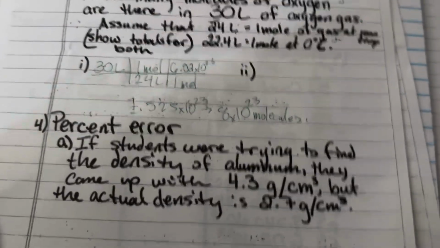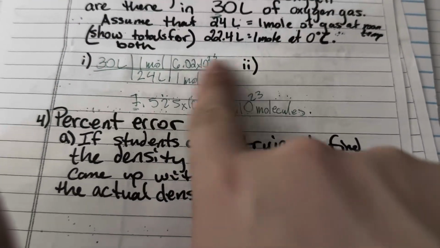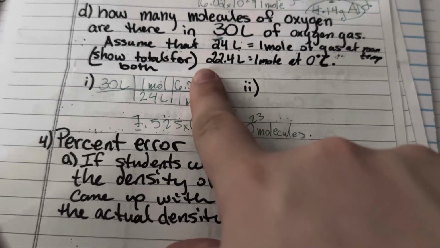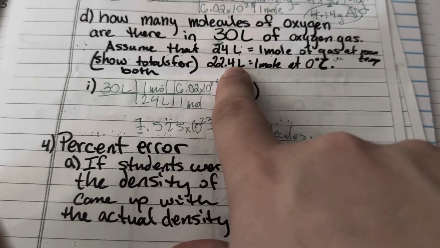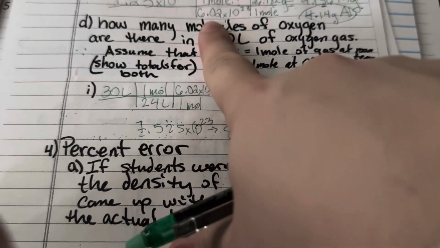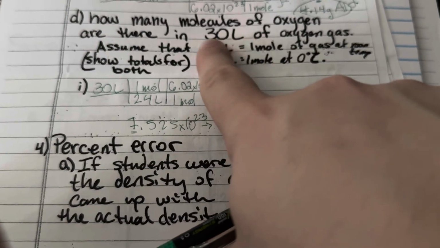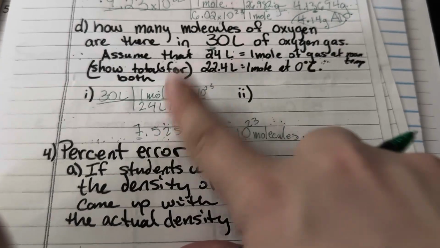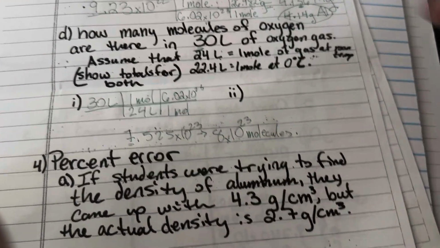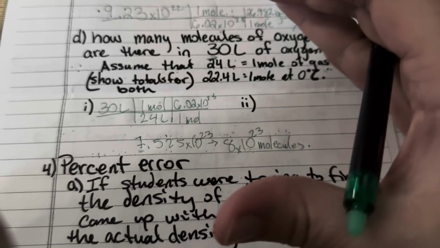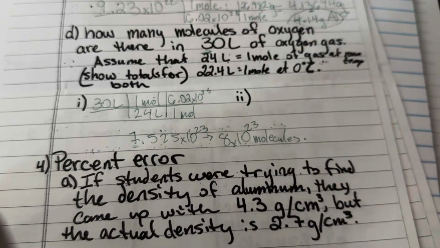Alrighty. We can now do this same thing, but instead of 24 liters at room temperature, let's assume it's going to be 22.4 liters at 0 degrees Celsius. So if this gas was still 30 liters at 0 degrees Celsius, it would have a different amount of molecules. Okay, because as temperature goes down, the volume should go down.